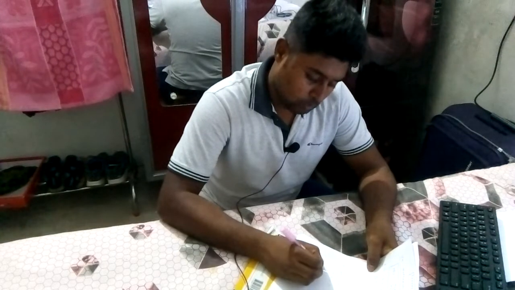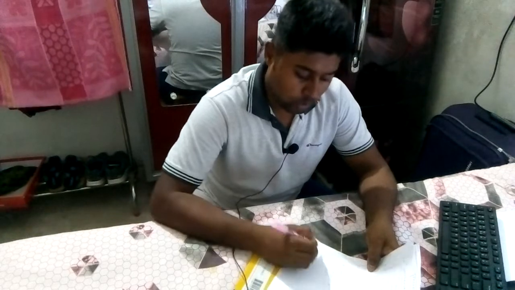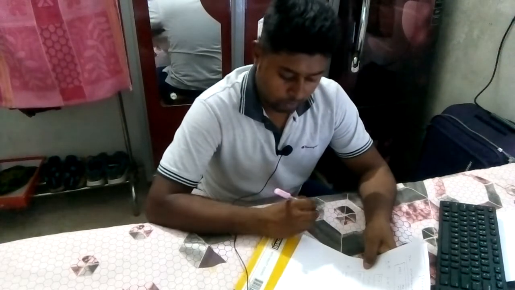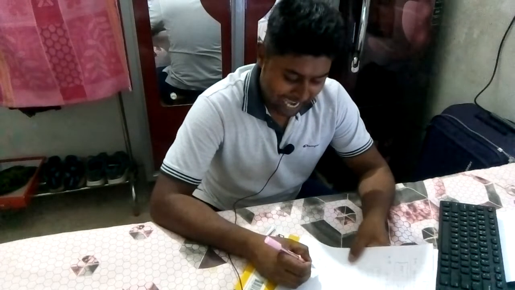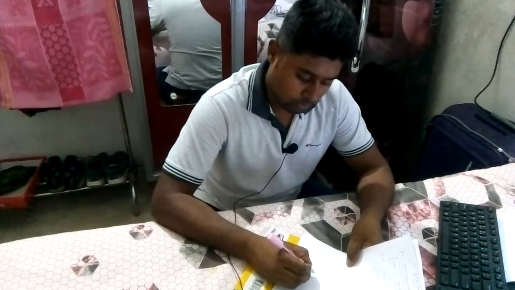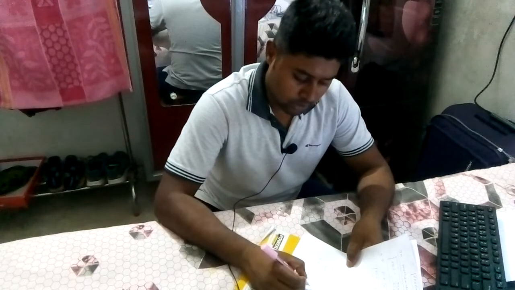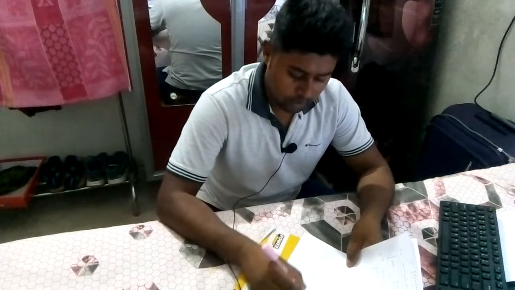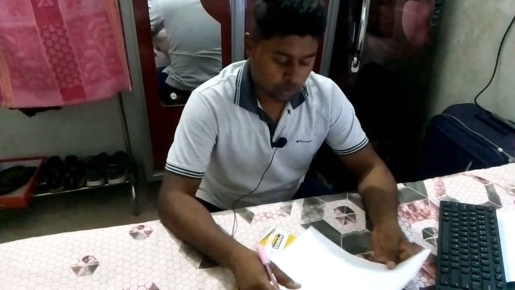So the total number of events is equal to 2 and the number of sample space is equal to 4. In this case, the probability of an event having one head is equal to number of events upon number of sample space, which is 2 by 4. That is 1 by 2. 1 by 2 is the answer. In this way, you solve the problem.